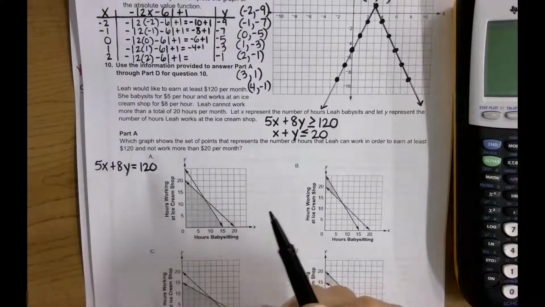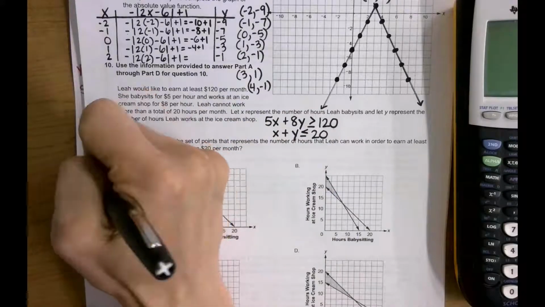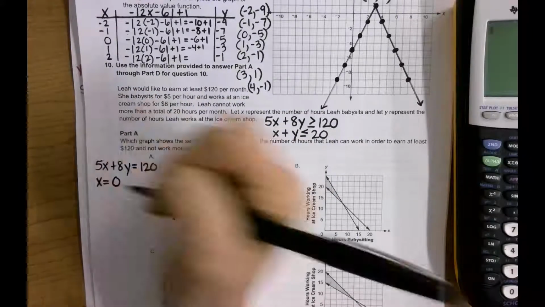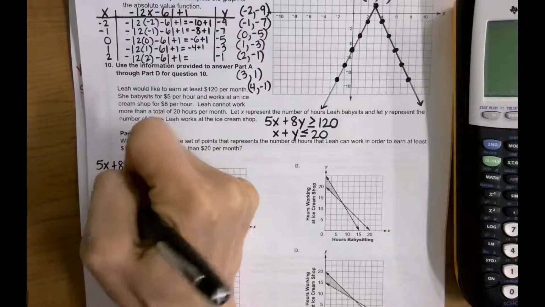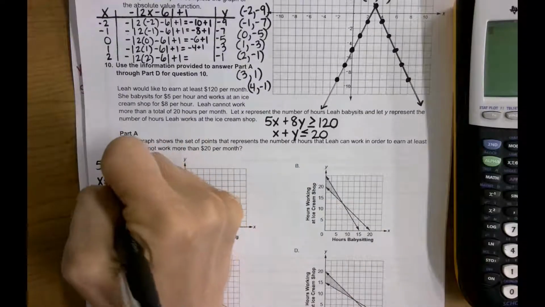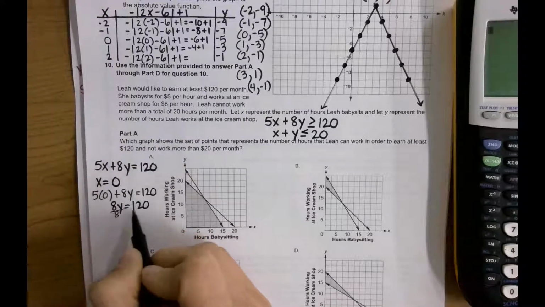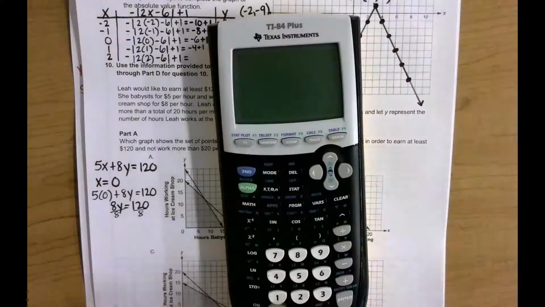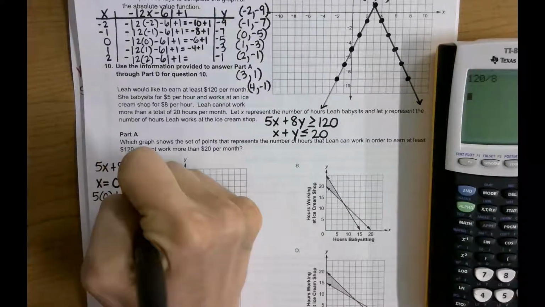And then to find your y-intercept, you need to plug in for x equals 0. So if it's 5 times 0 plus 8y equals 120, 5 times 0 is 0. I'm left with 8y equals 120. Then I need to do the inverse and divide by 8. 120 divided by 8 equals 15. So that means my y-intercept equals 15.